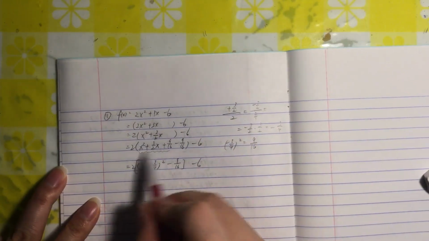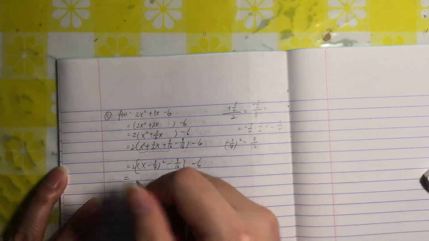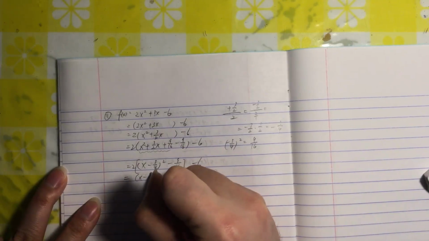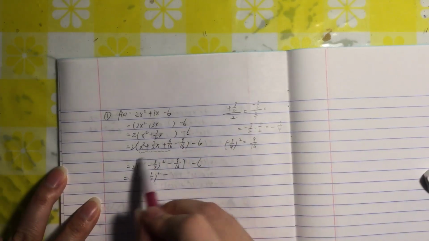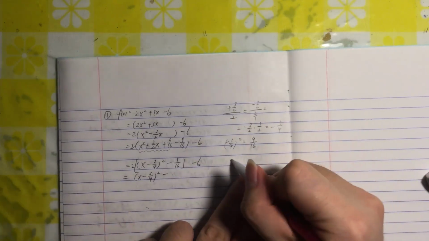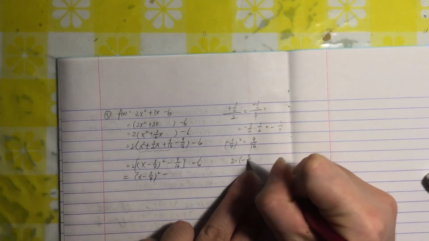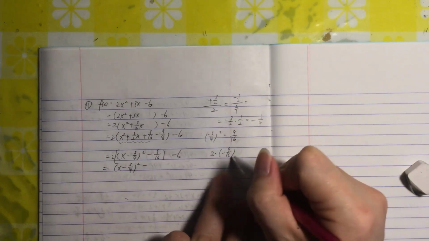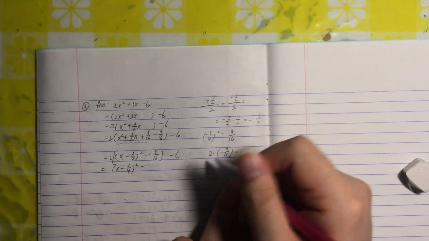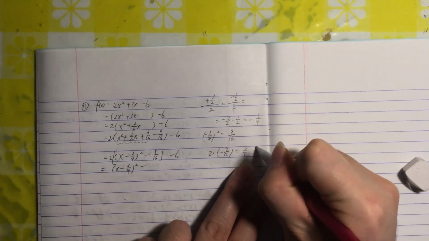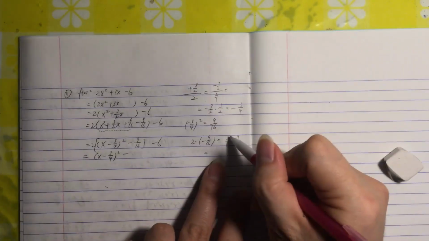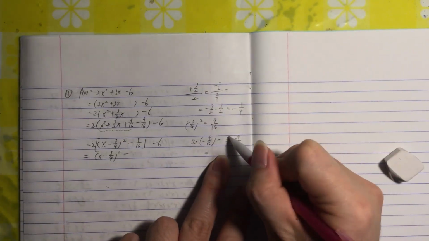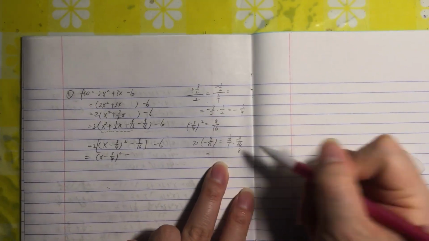Next, distribute 2. If I distribute 2, I get x minus 3 over 4 squared minus 2 times 9 over 16. What do we get? 2 times negative 9 over 16. If we multiply, we can write 2 as 2 over 1 times negative 9 over 16. For 2 and 16, I can divide both numbers by 2. I get 1 and 8, and then multiply.